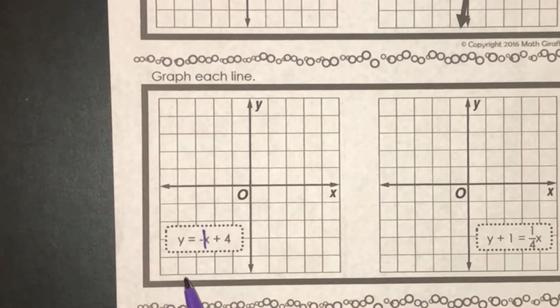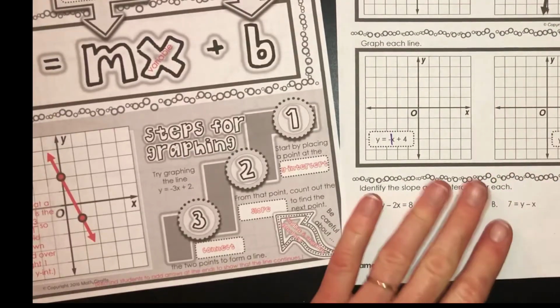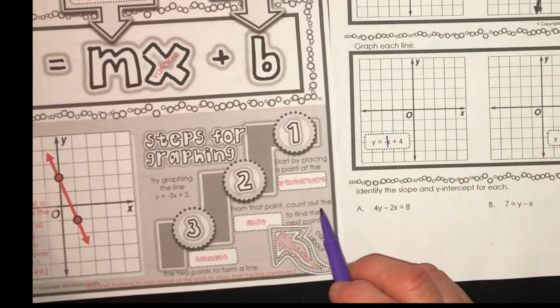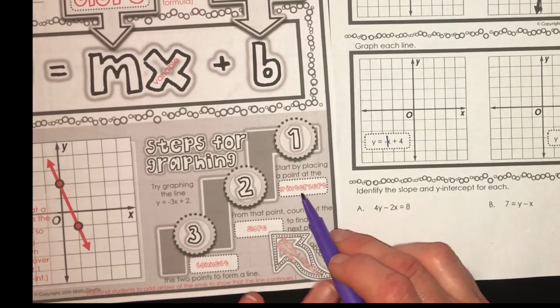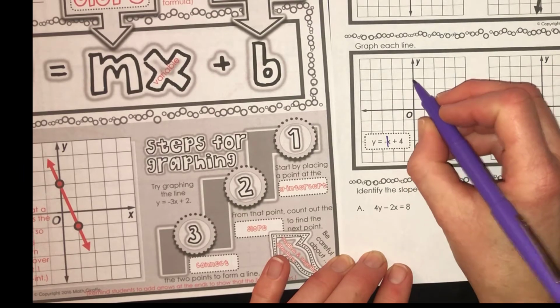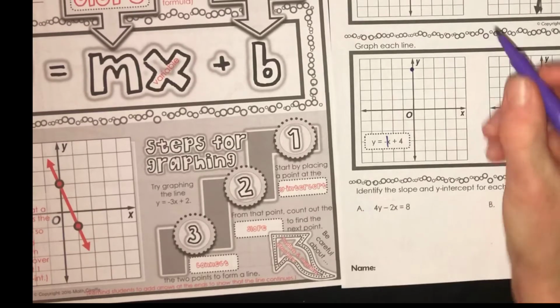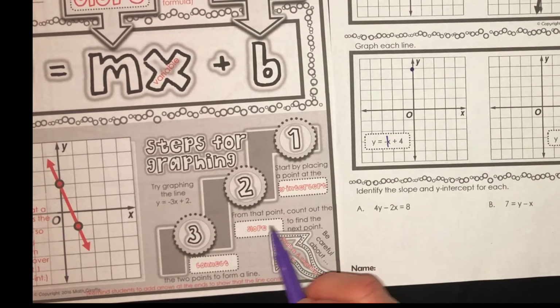So the directions said, if you remember, the first step is place a point at the y-intercept. The y-intercept is 4. 1, 2, 3, 4. From that point, count the slope.